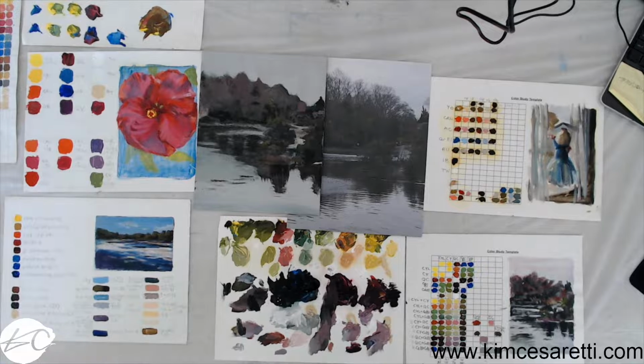I think I need to take color theory. I think there should be an order, like a curriculum, because I'm just taking it sporadically.